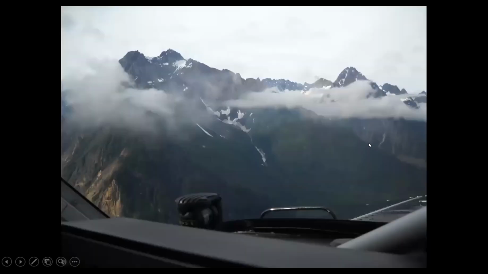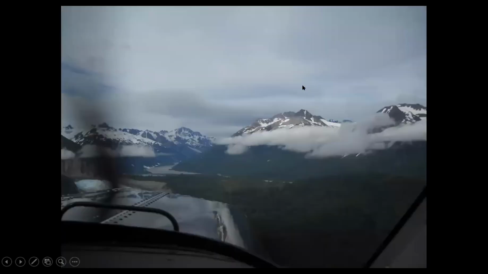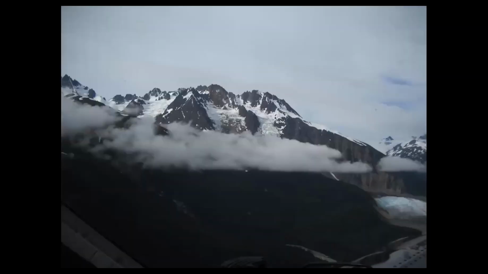So we keep going. So looking out the window again, as we climb, this is our view flying into Glacier Bay National Park. Getting further in, we see we're up higher. Further into the taller mountains, we see more snow.